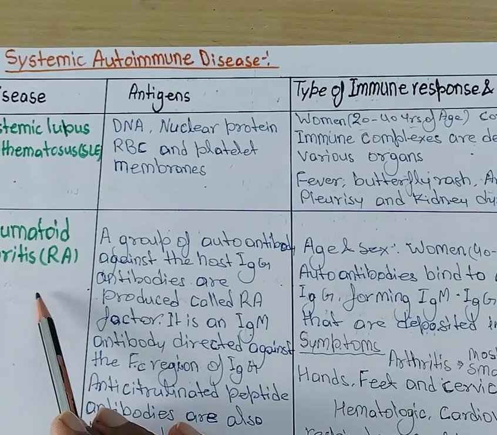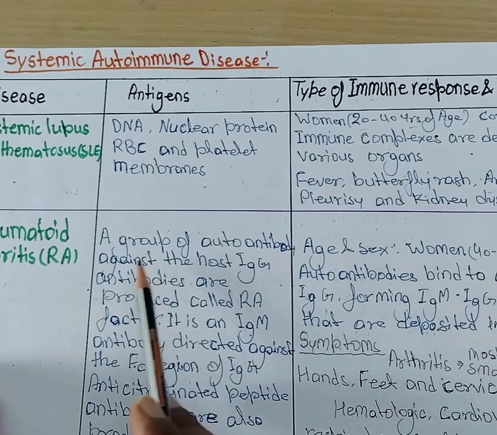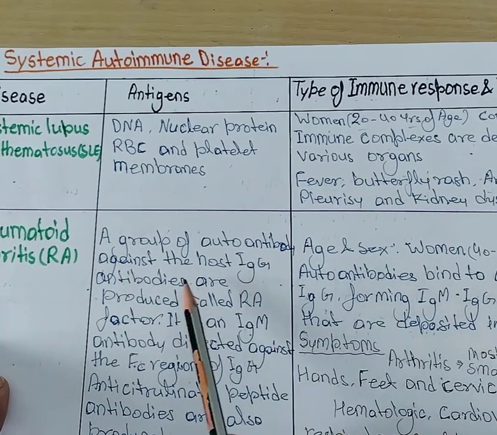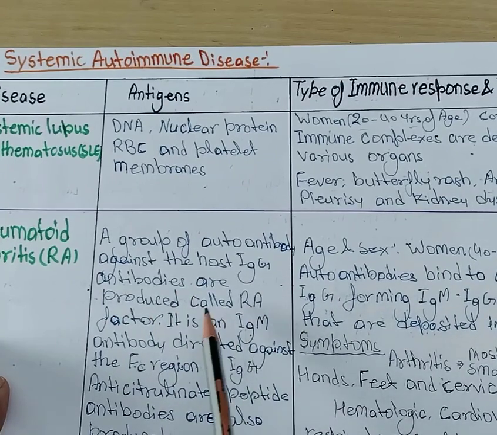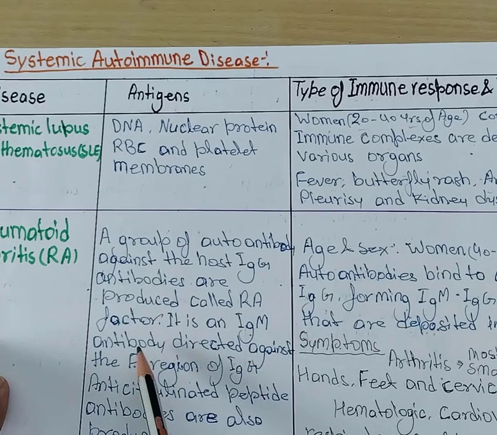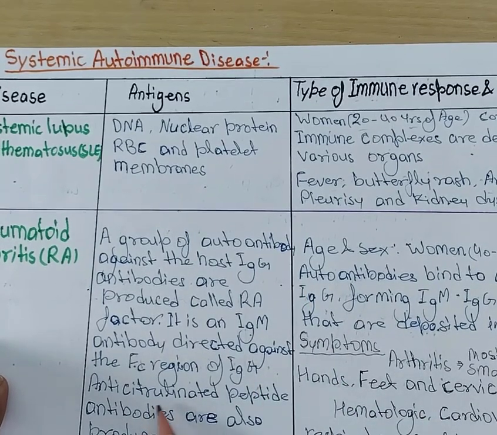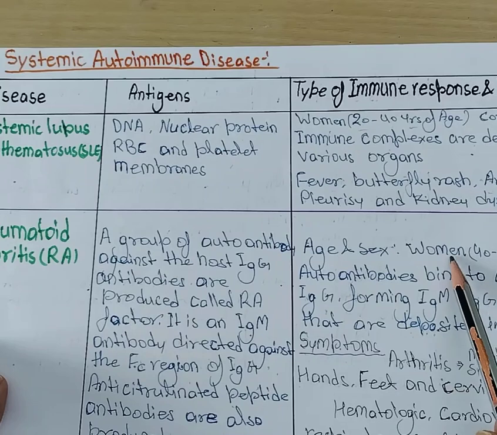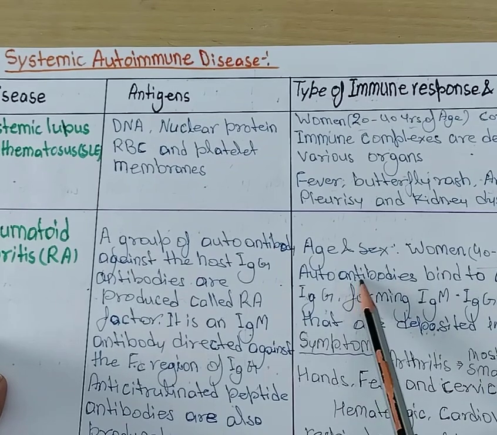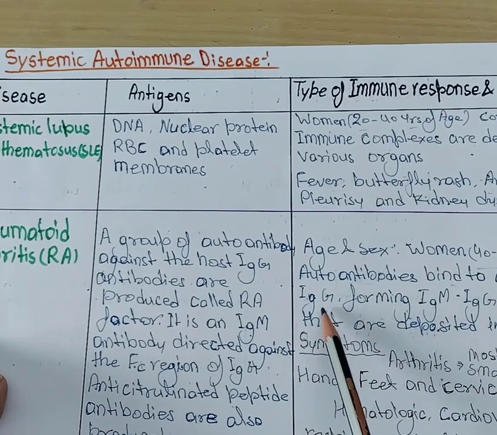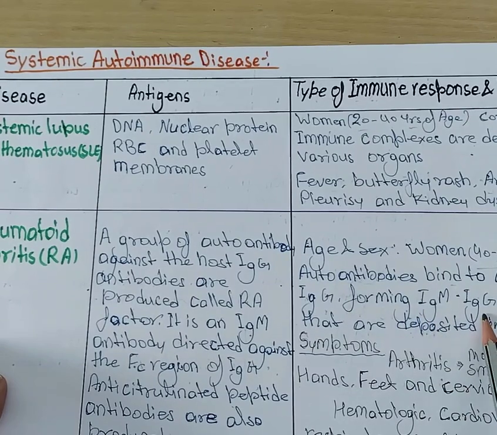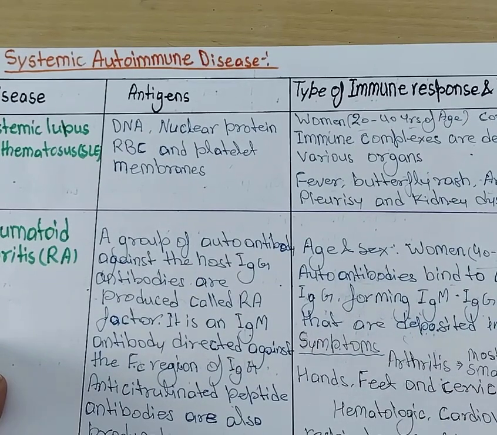The second disease is rheumatoid arthritis. A group of autoantibodies against the host IgG antibody are produced, called RA factor. It is an IgM antibody directed against the Fc region of IgG antibody. Anti-citrullinated peptide antibodies are also produced. Women of 40 to 60 years are more commonly affected. Autoantibodies bind to circulating IgG, forming IgM-IgG complexes that are deposited in joints.